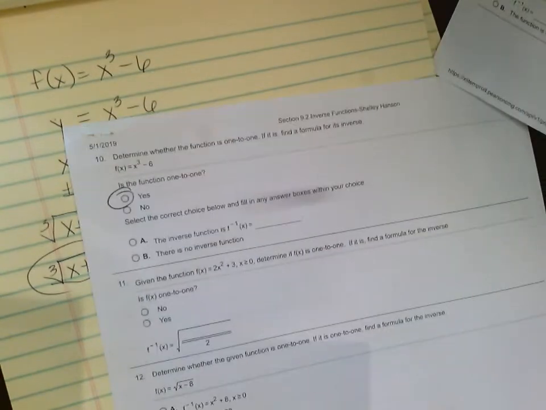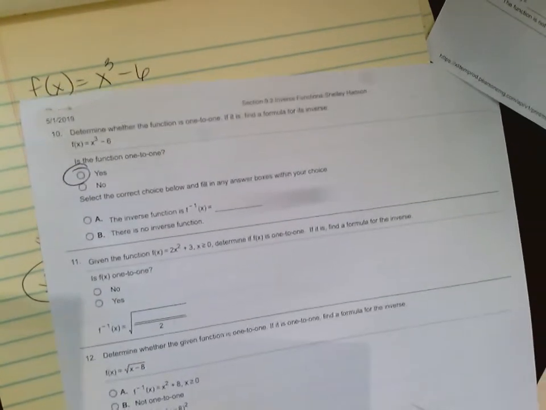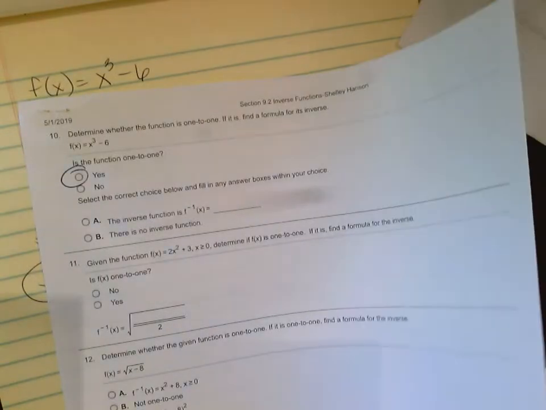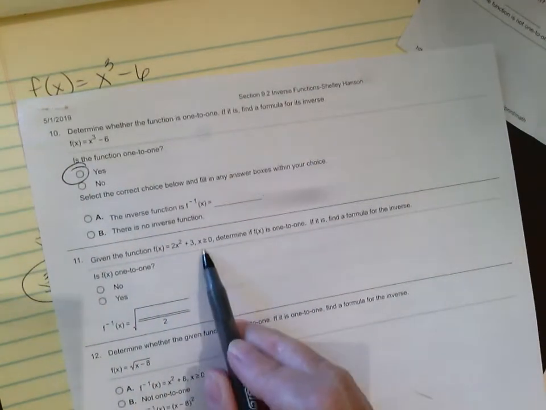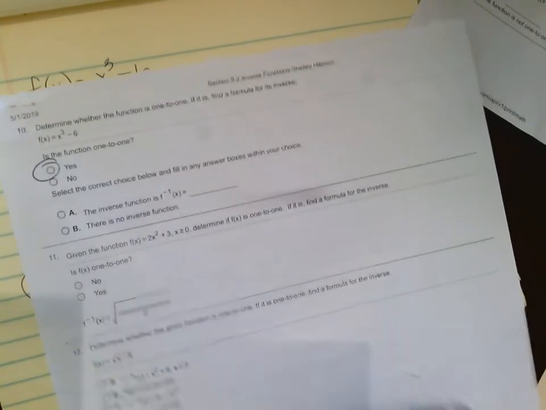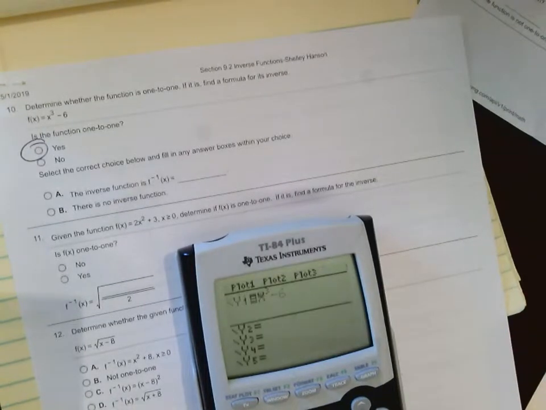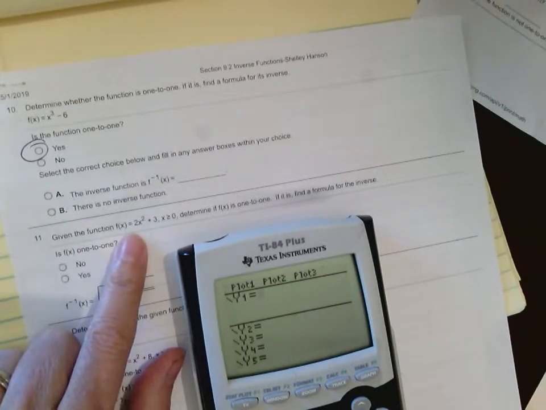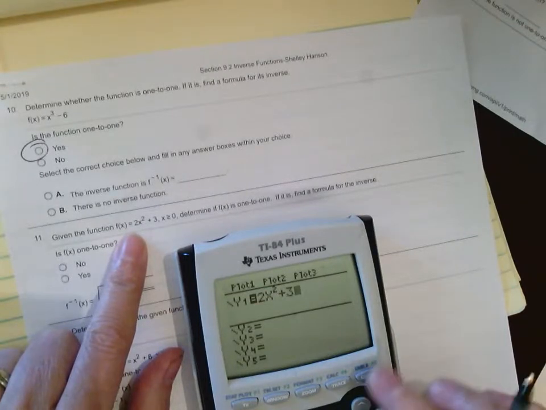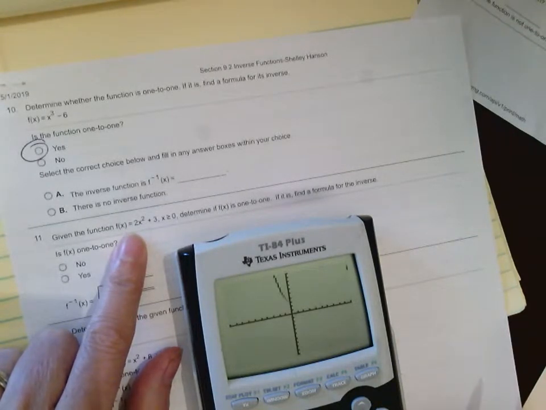All right, number 11, the function is 2x squared plus 3, where x is greater than 0. So let's look at what that means. Let's go to my y equals. Punch in my function, 2x squared plus 3, and then graph it.